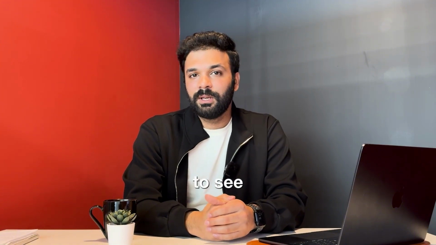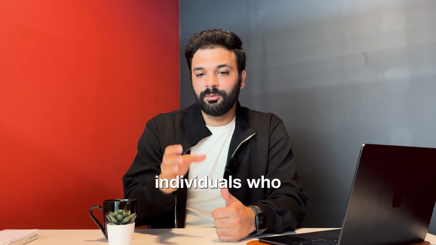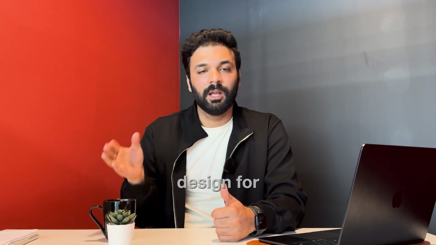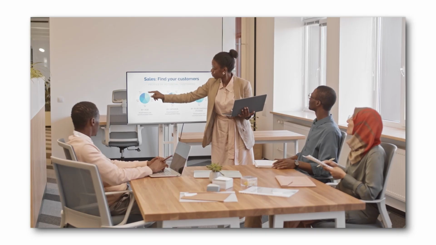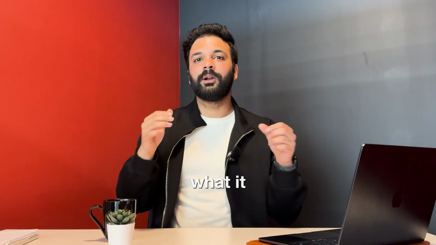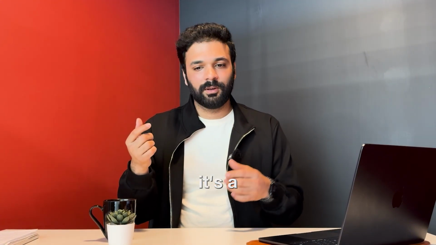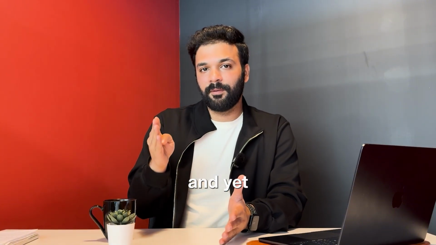While it is very, very important, you need to see if your product is actually going to be used by individuals who are that much affected by the design. For example, if it's a web app which is going to be used by some sales team, then UI UX design isn't the first thing that comes to mind. The first thing is the functionality, what it is that they're after. But if it's, let's say, a music application like Spotify, then UI UX design is very, very important. So custom design is very expensive and yet very important.